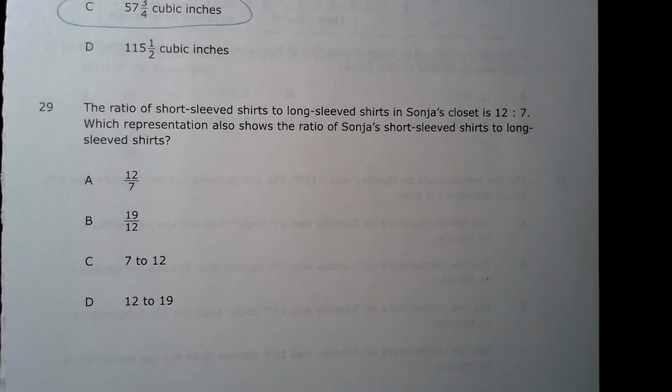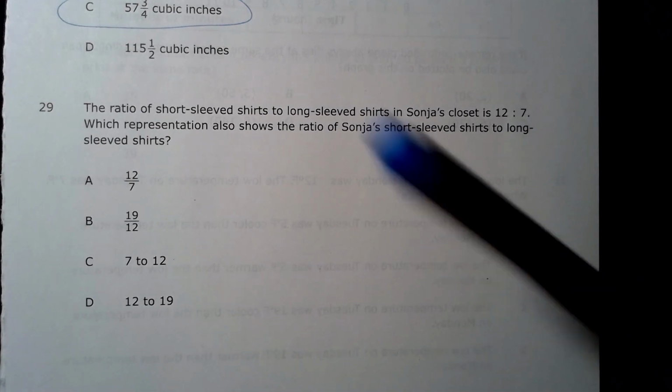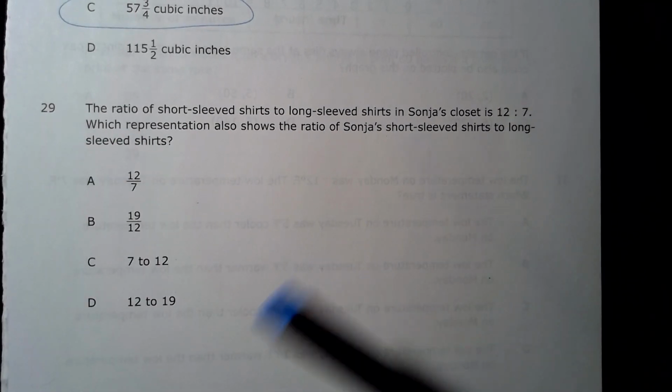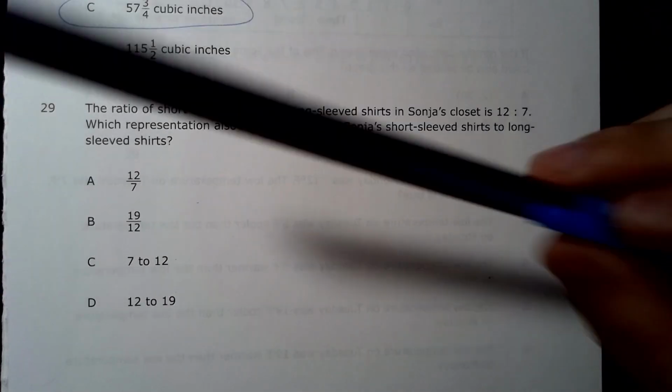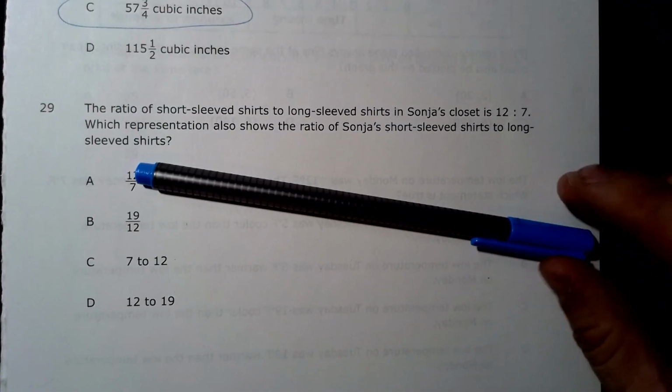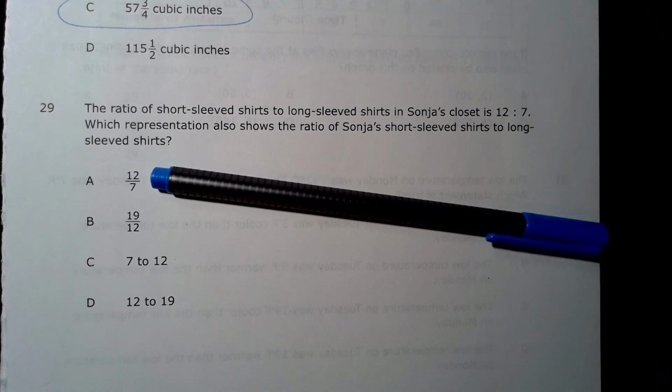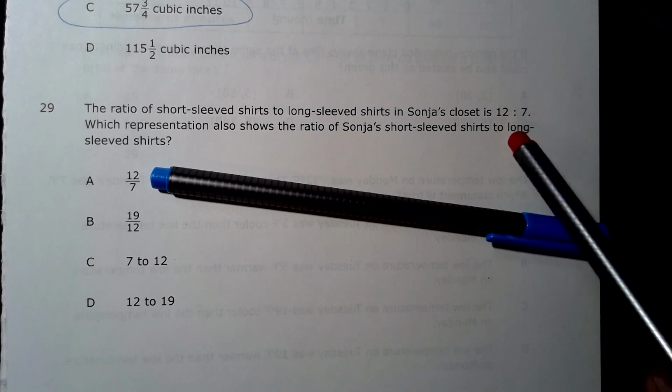The ratio of short sleeve shirts to long sleeve shirts in Sanja's closet is 12:7. Which representation also shows the ratio of Sanja's short sleeve shirts to long sleeve shirts? So, for number 29, I keep wanting to say 27. We are looking for something that is the same as 12:7. That's it. There is nothing special to say. All you are looking for is a different way to write this same ratio.